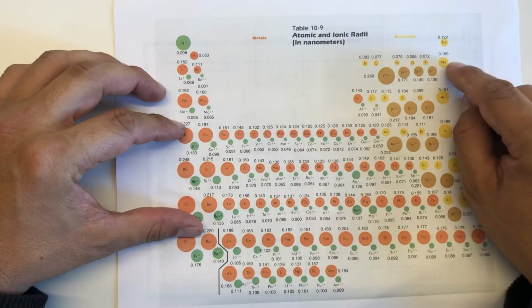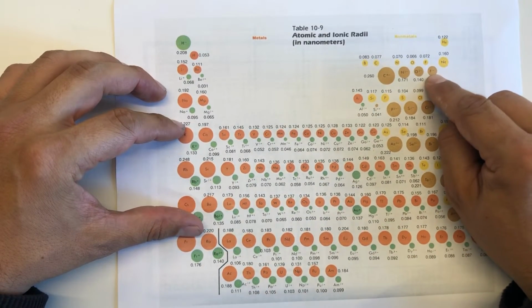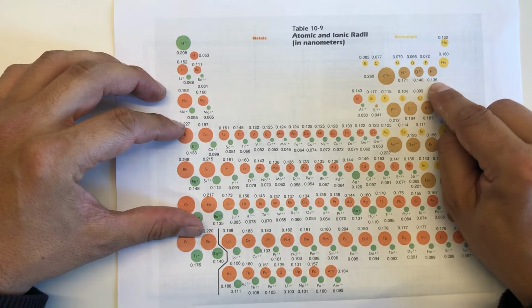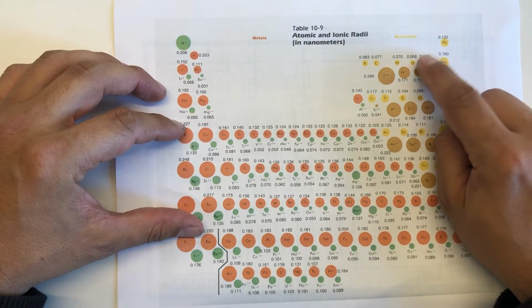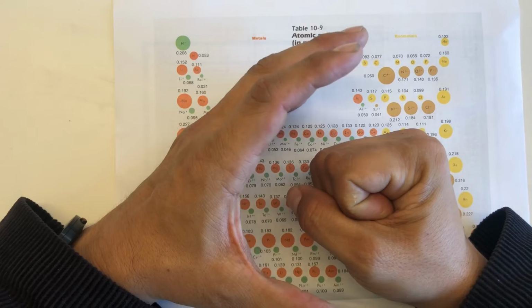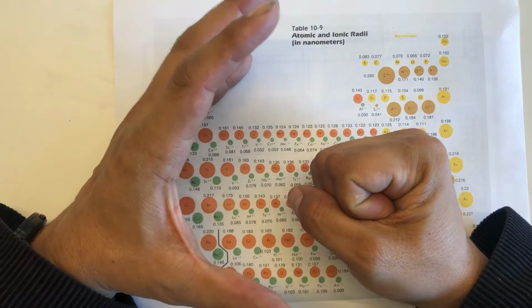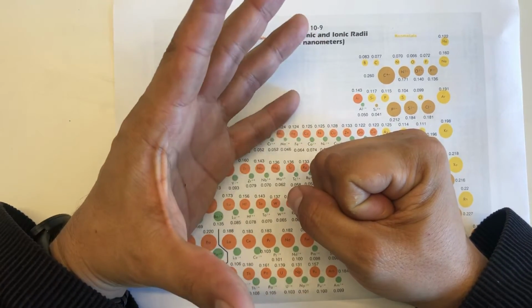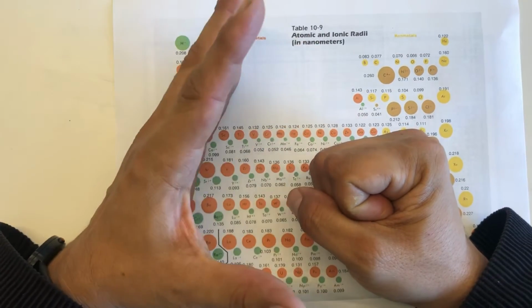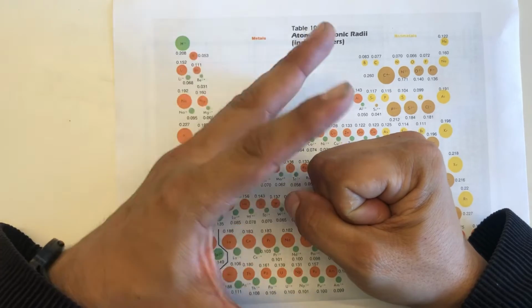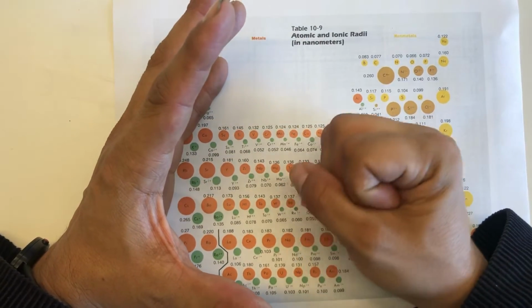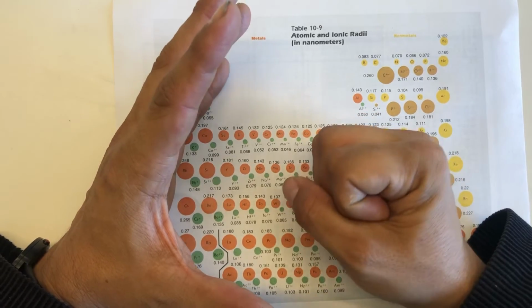Take a look at fluorine versus F minus. The size here is 0.072 nanometers. F minus is 0.136, almost twice as large. You have the same number of protons, and if you have more electrons, they take space, they're going to repel each other, and they're not going to have as strong of an attractive force if there are 5 electrons versus if there are 4. Okay? So really, you add more electrons, they're more negative, they take up space, and it kind of stresses out the pulling ability of these positive protons in the nucleus.